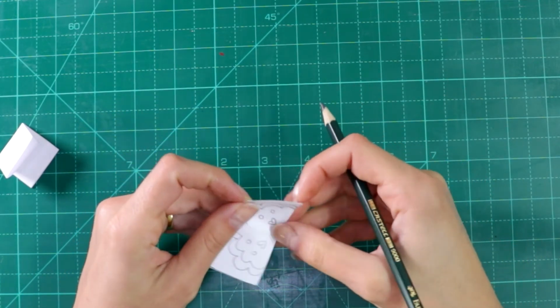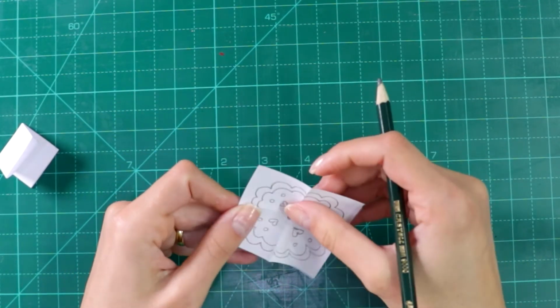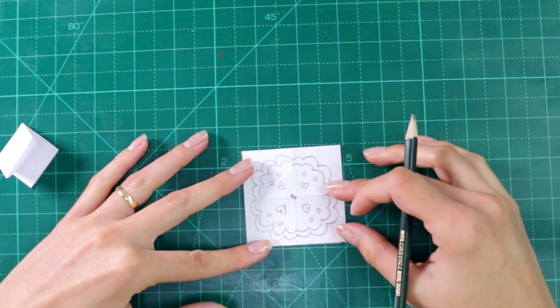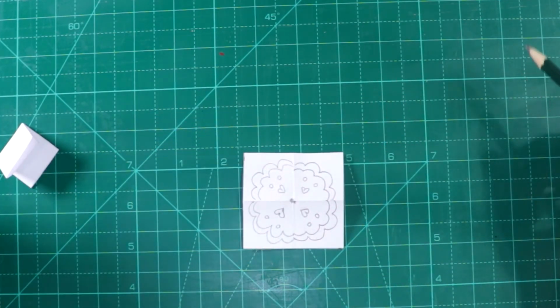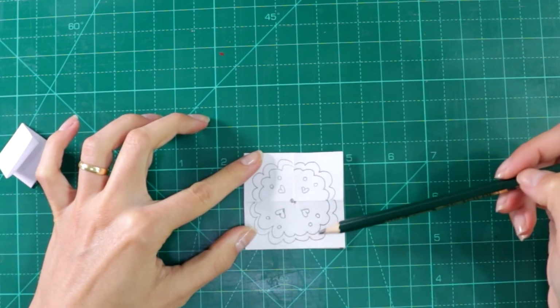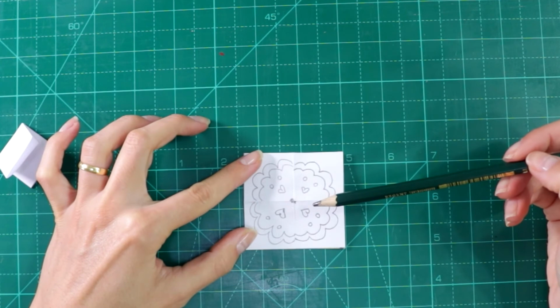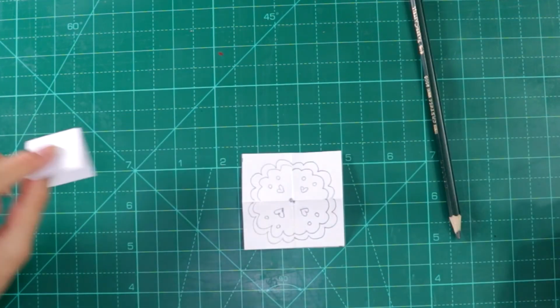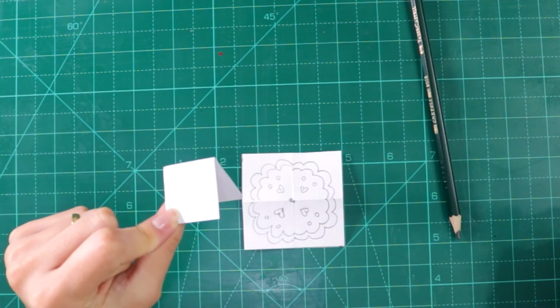When you finish, you open and you can see that you created a radial drawing. Why? Because all those four parts, they are the same. Now on this other paper, you are going to do the same thing.